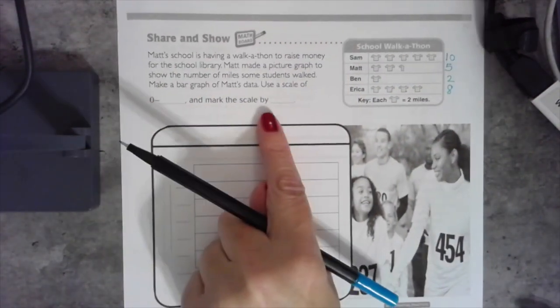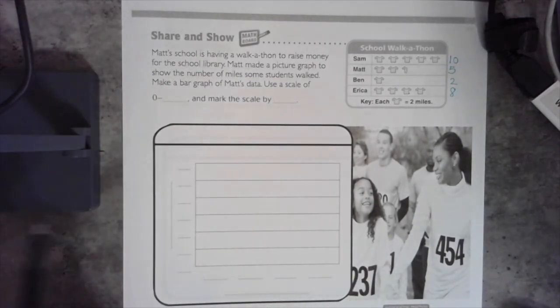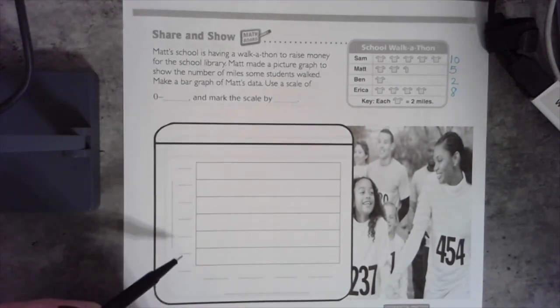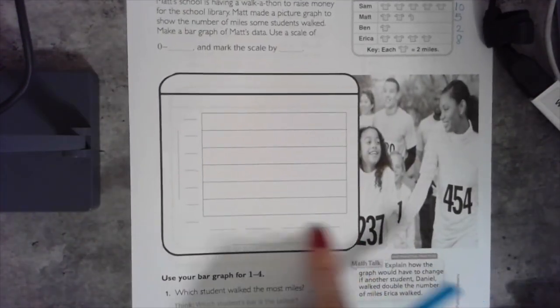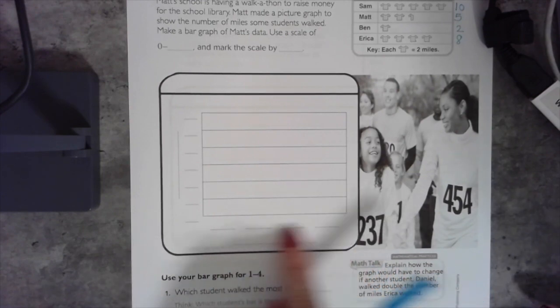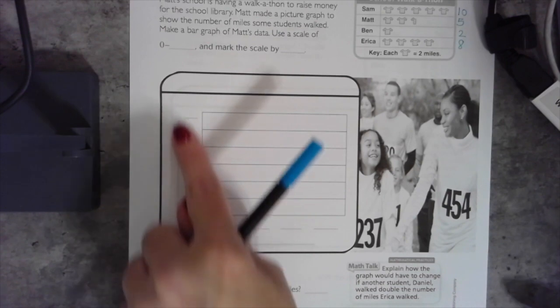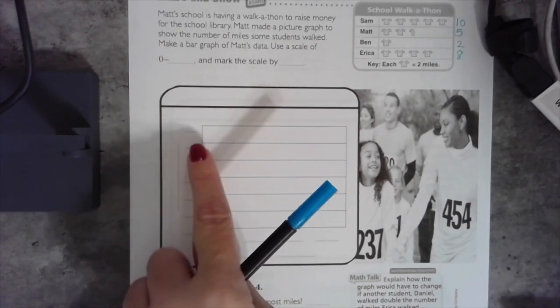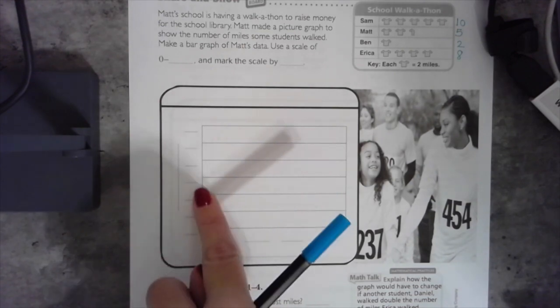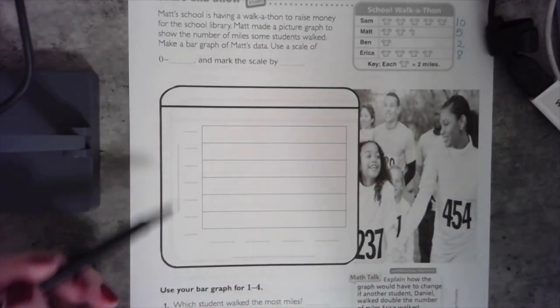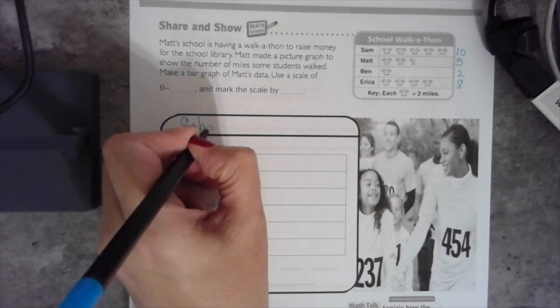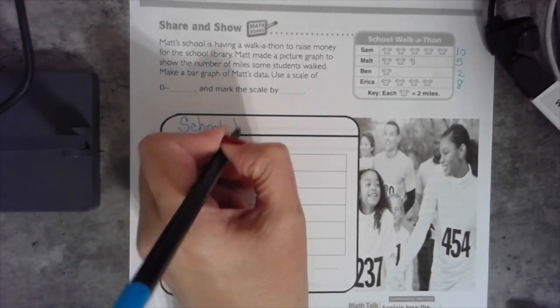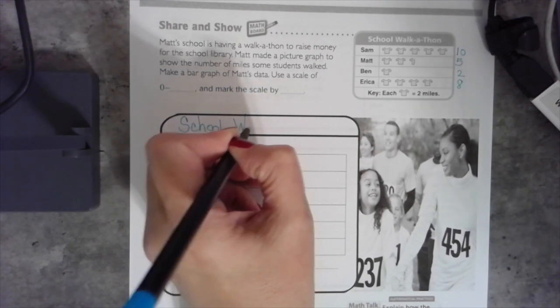Okay, now before I can answer this, I've got to see. Okay, now look at these. We only have 1, 2, 3, 4 people, right? And so I know my people have to go down here. Right? Because there's a whole lot more, right? If I wrote Sam, Matt, Ben, Erica here, I would know I was wrong because I'd have a whole bunch more. So this is where my numbers are going to go. Let's go ahead and write down the title. School Walkathon. All capital letters except for sometimes N, V, and A.